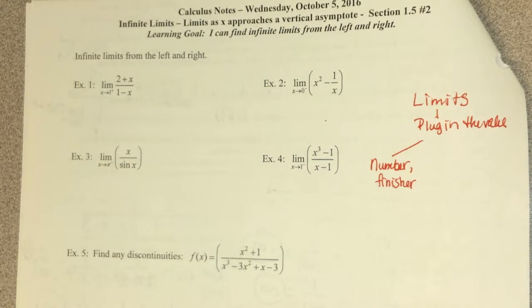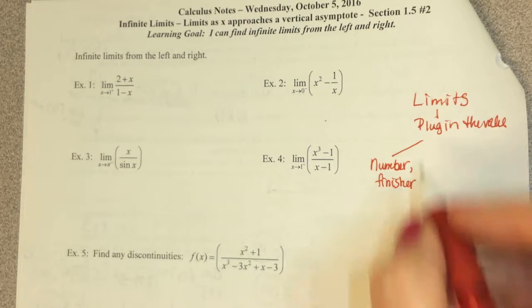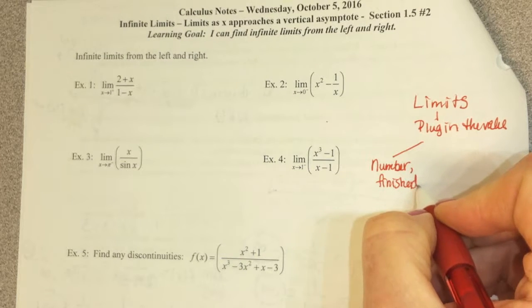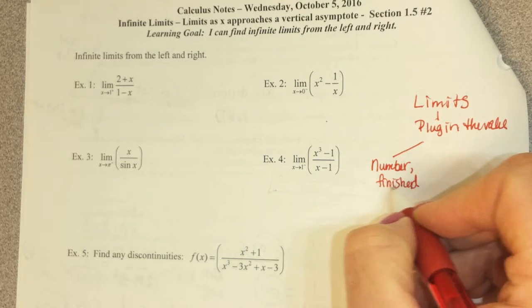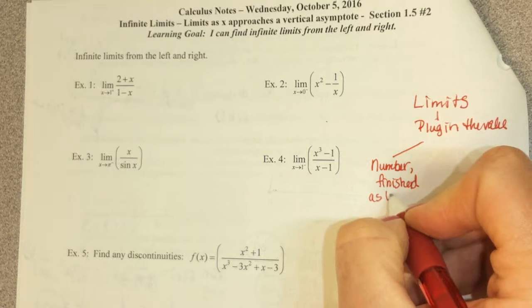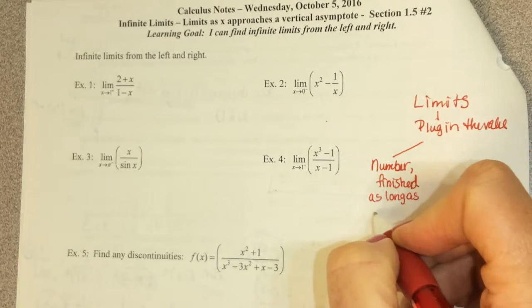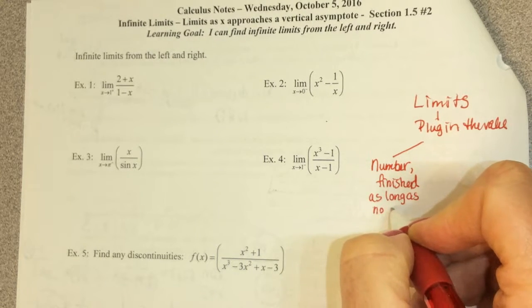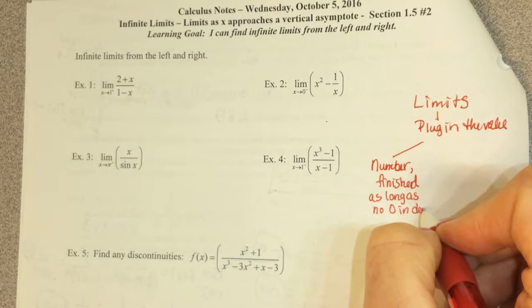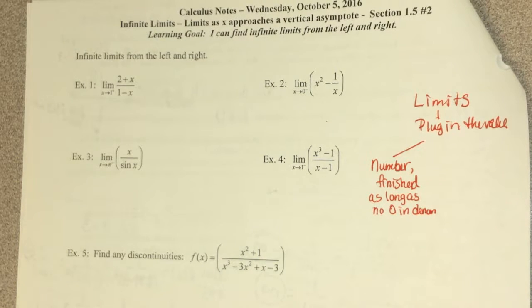And when I say a number, I just mean a number like 2, 3, 1/2, 5/8. Anything that's a real number and that does not involve a zero in the denominator. So if we get a number, we're finished as long as there's no zero in the denominator. So if I get an answer of 0, I am finished. But if I get an answer of 1/0, I'm not finished.